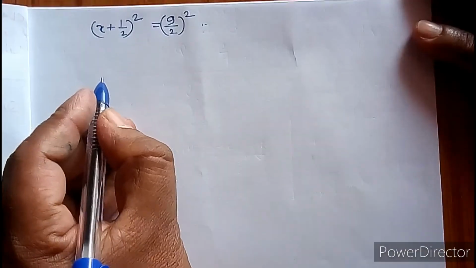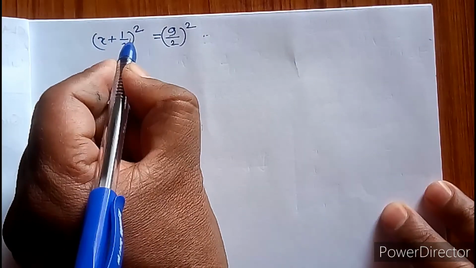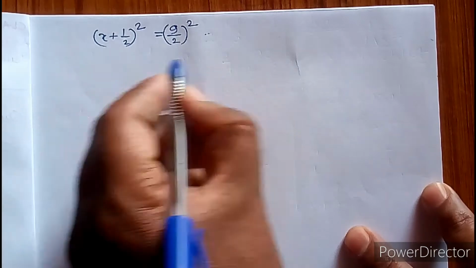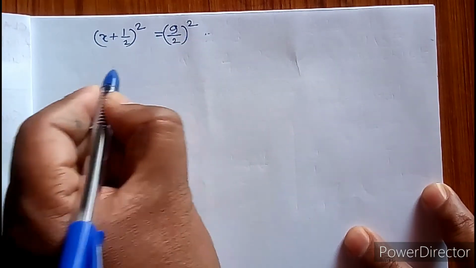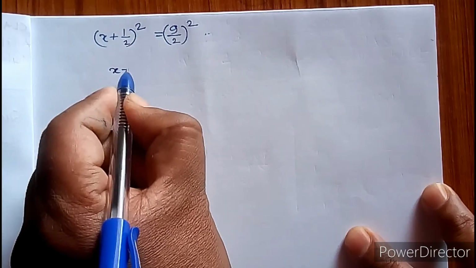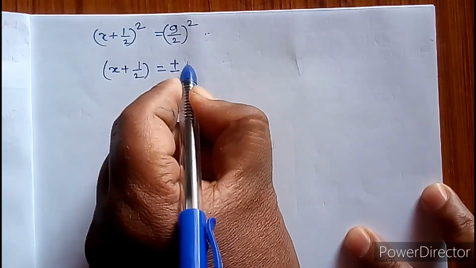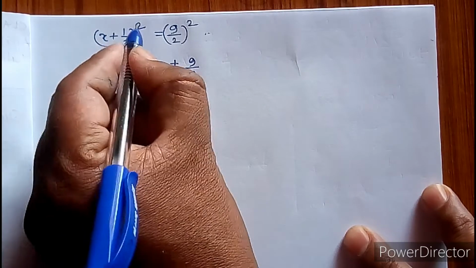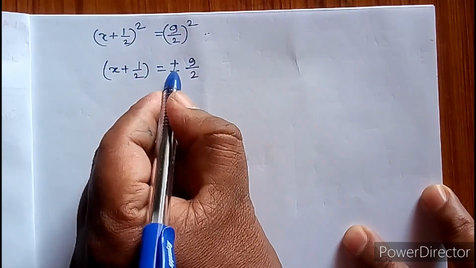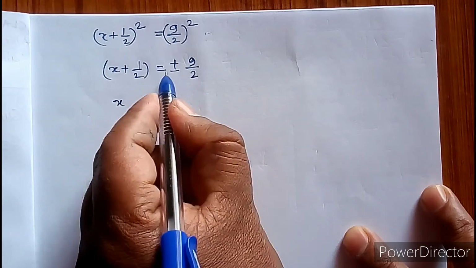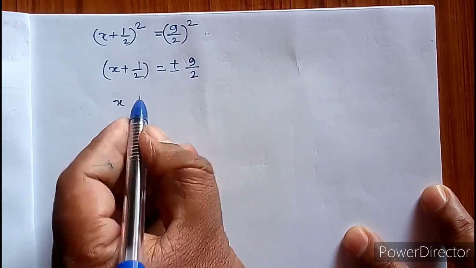Now we get this step, that is x plus 1 by 2 whole square equals 9 by 2 whole square. Therefore, by removing the square from both sides, we get x plus 1 by 2 equals plus or minus 9 by 2. When we remove the square sign, plus minus comes. Now here x plus 1 by 2 equals plus minus 9 by 2.